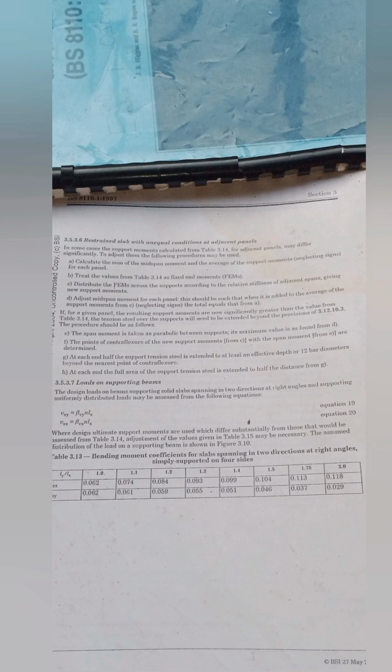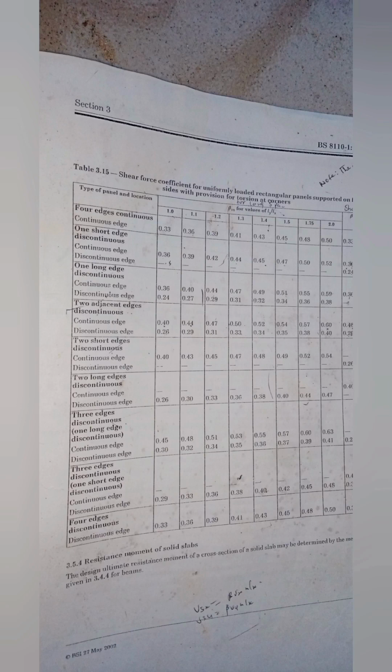a load. Now, quickly, let's look at the shear force coefficient table. When we look at the shear force coefficient table, you will discover that it comprises the edge conditions of slabs, four edges continuous, one short edge discontinuous, and the various aspect ratios for each of those slabs. We have beta vx and beta vy.